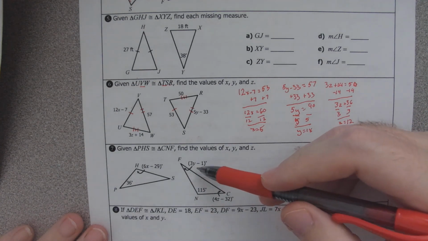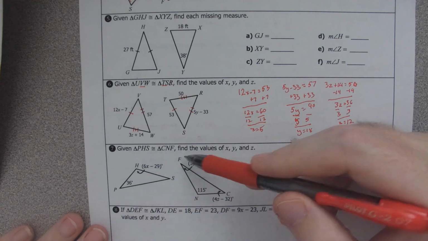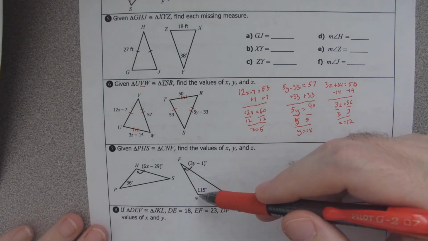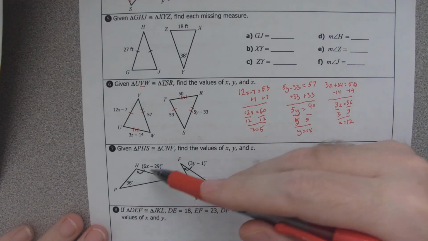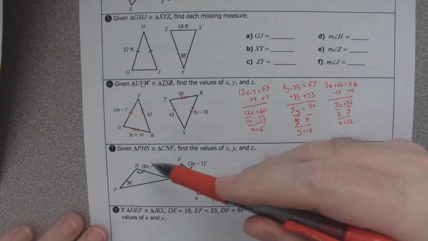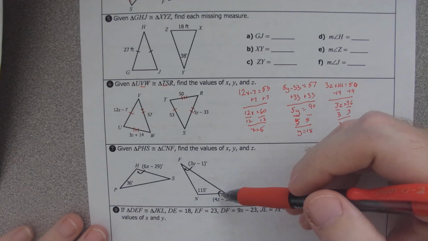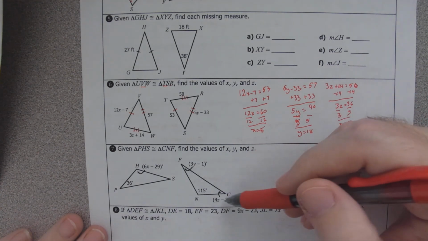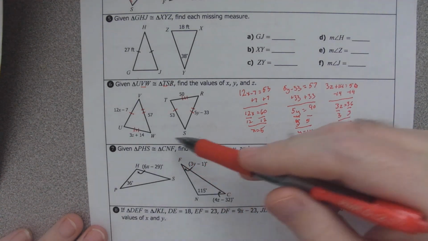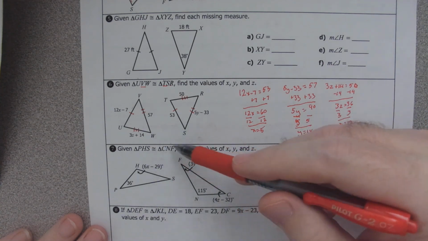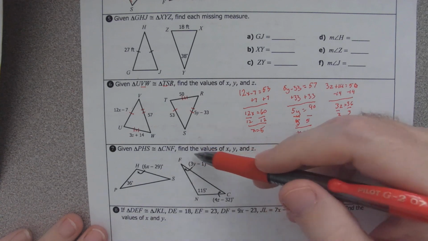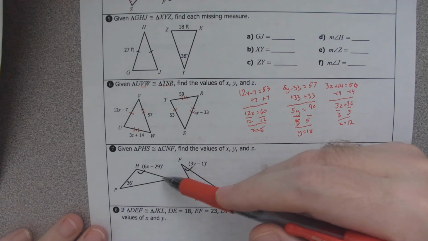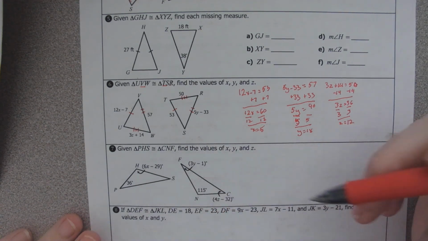And so you've got F equals S, you've got N equals H, so you set this equal to 115, you've got C equals P. And so to find X, H equals, which one, N. To find Y, F equals S, you'll have to actually find these two and subtract from 180 to find S, in order to set Y equal to that angle.